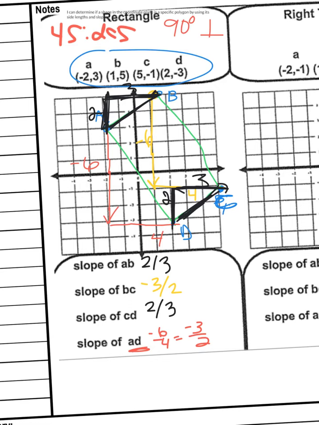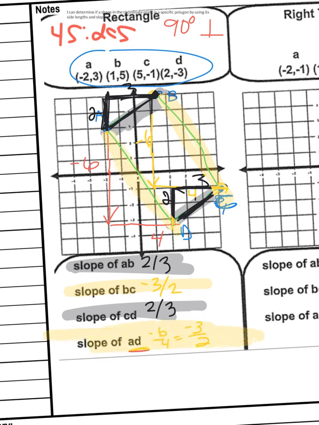All right, so to determine if this is a rectangle, there's actually two things I need to know. In a rectangle, I forgot to state also that opposite sides are parallel. So CD is parallel to AB, and I can prove that because they have the same slope. BC right here is parallel to AD because they have the same slope. Okay, so first check, opposite sides are parallel. That's good. Opposite sides are parallel because they have the same slope.